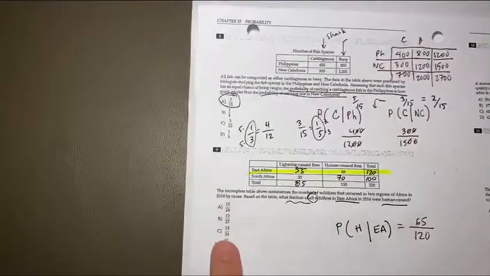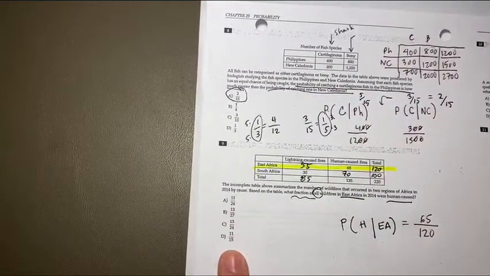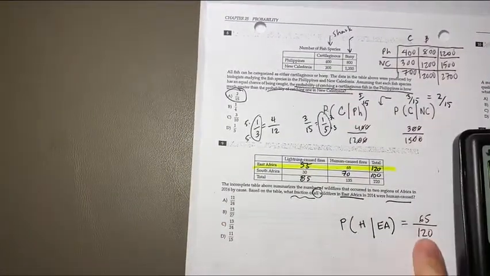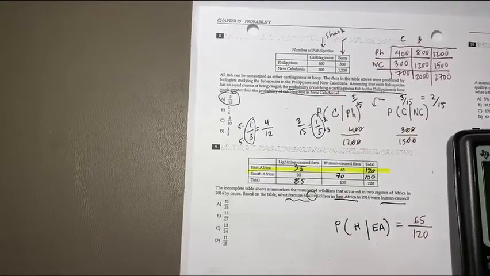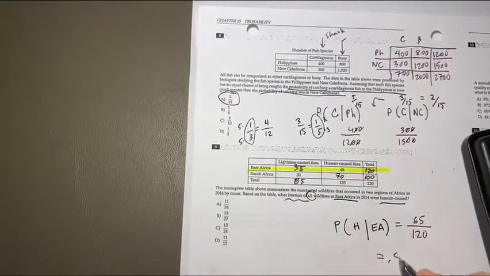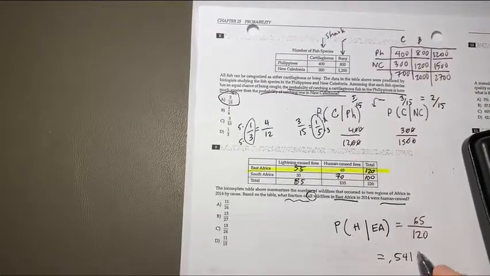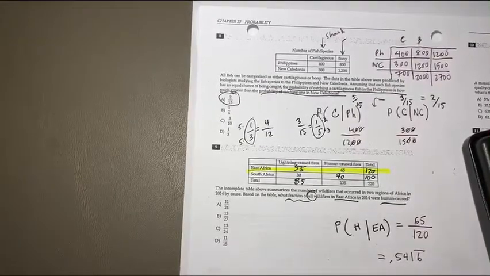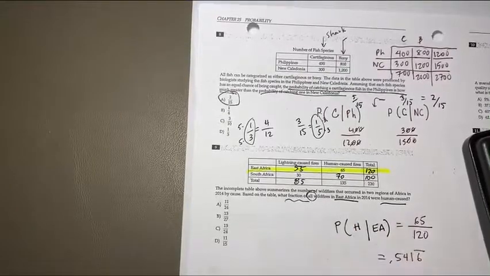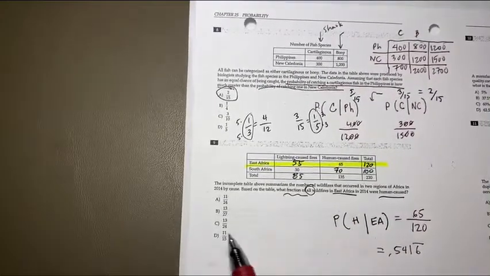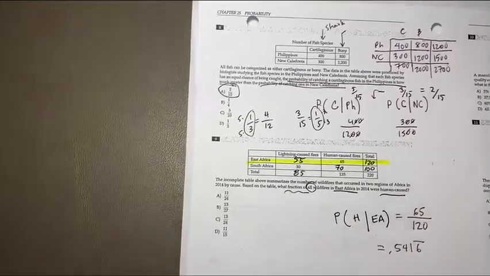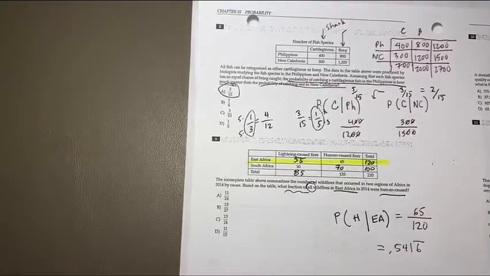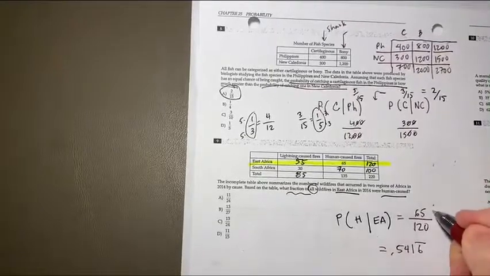And now I have to figure out which one. Now there's a couple strategies, but you can turn this into one strategy, turn it into a decimal. I get 0.5416 repeating. Now keep in mind, these types of questions would show up on the calculator portion of the test. So if I'm looking here, I also see that a 5 is in both numbers. So I can just divide 5. I get 13.